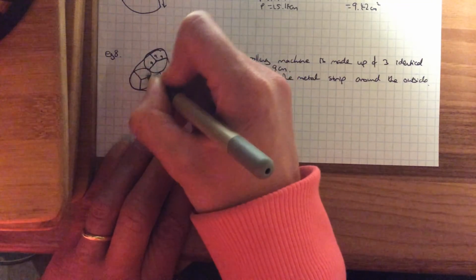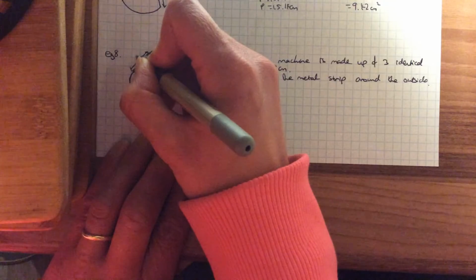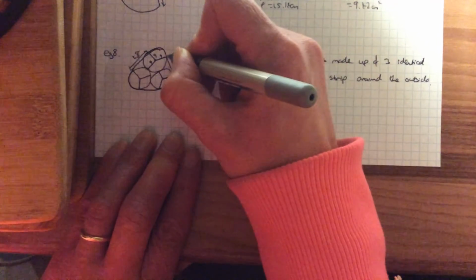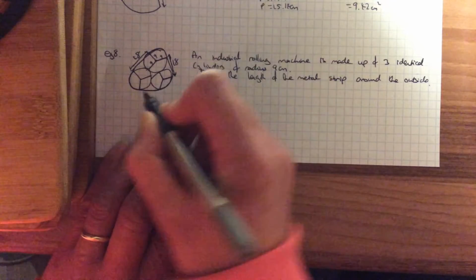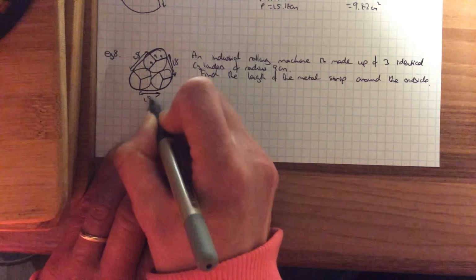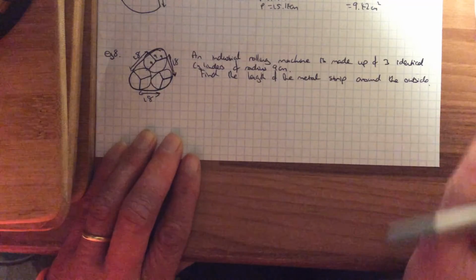This here straight bit of the belt is 2 radiuses together. So it's 9 add 9, 18. So each straight bit there, this circle plus this circle is 18. And the same down the bottom. So it's quite hard to see from my diagram. It might be easier looking at it from the book.